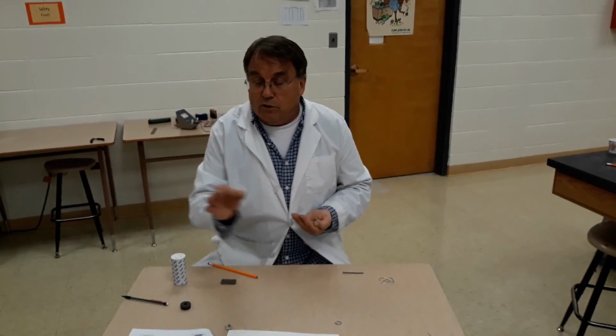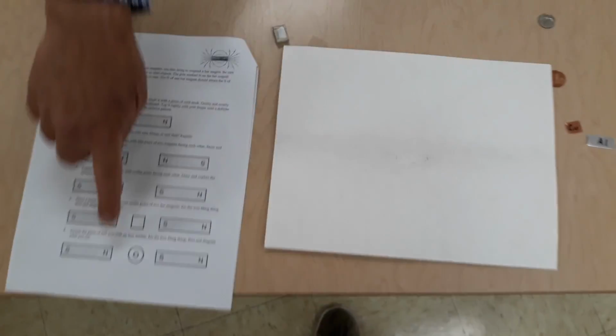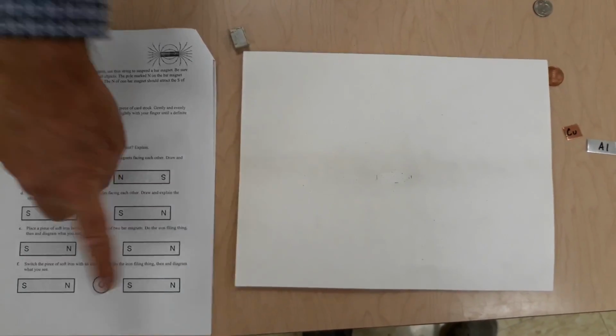Now we have a circular, actually a washer made of iron in between the north and south poles of opposing magnets.